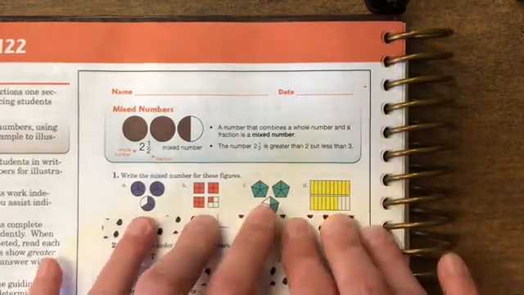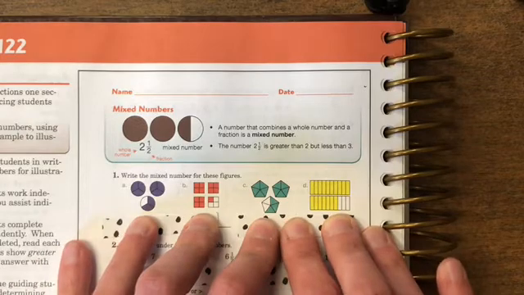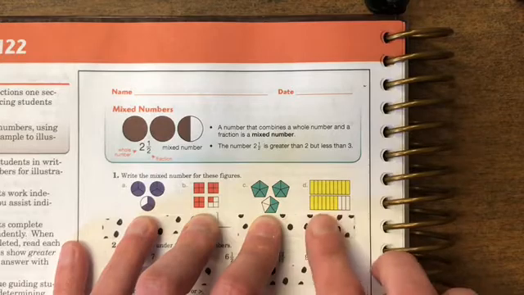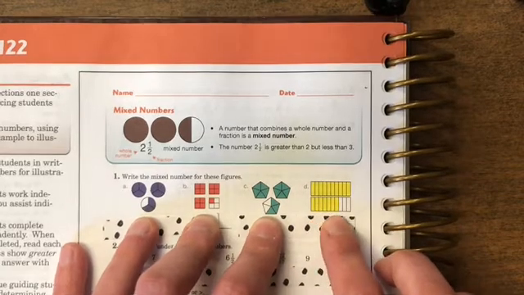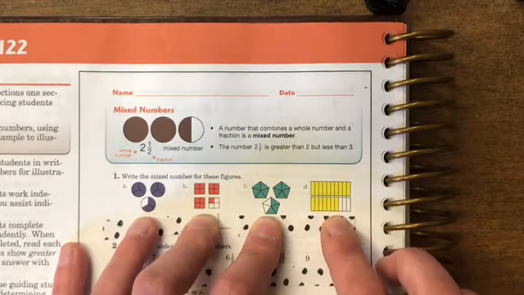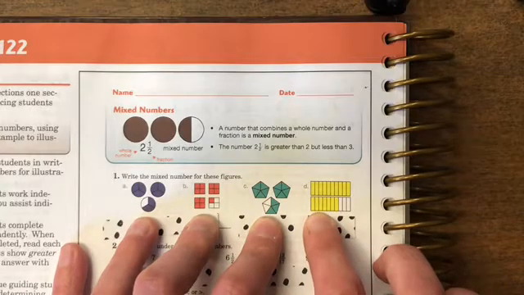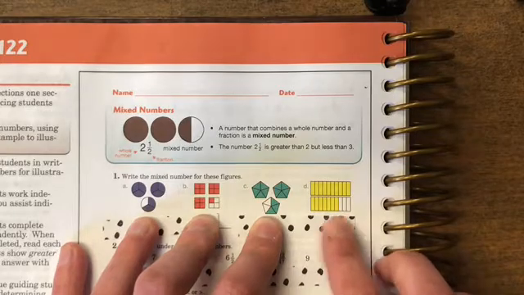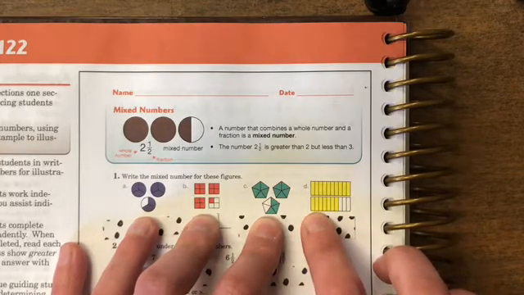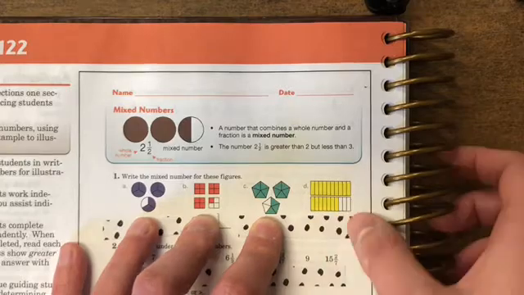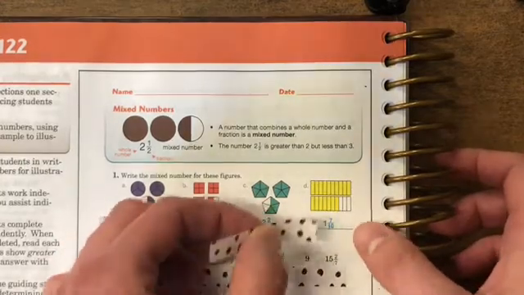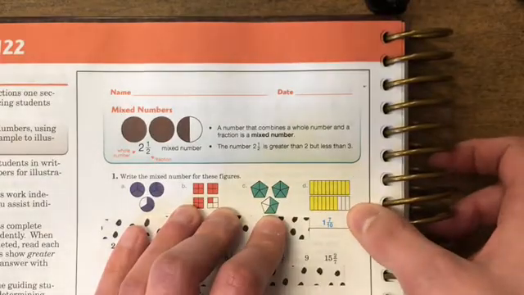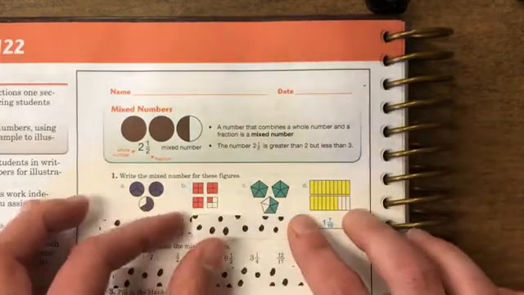Then finally, the yellow rectangles. How many whole yellow rectangles are shaded? That's right, 1. And what fraction of this final rectangle is shaded yellow? Gotta count it out. They're kind of small and skinny, but we got 3, 6, 7. 7/10. So our mixed number here would be 1 whole and 7/10 for a fraction. That would be our mixed number.